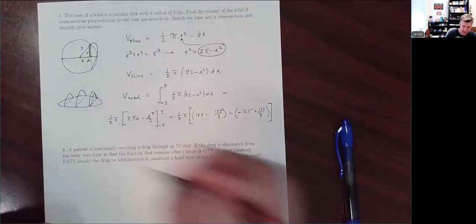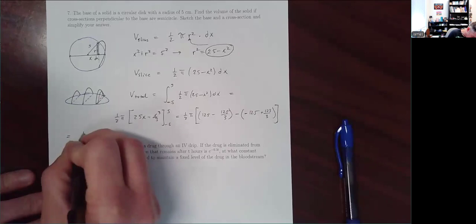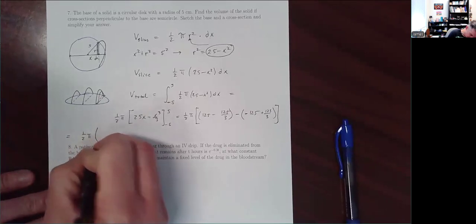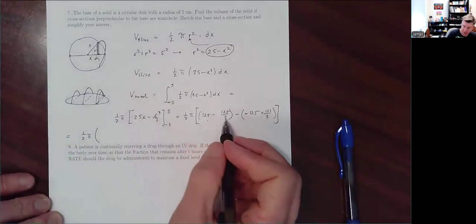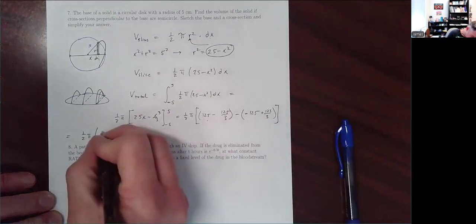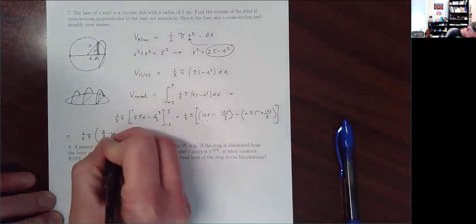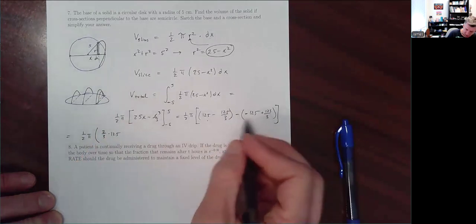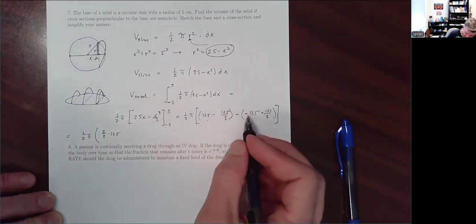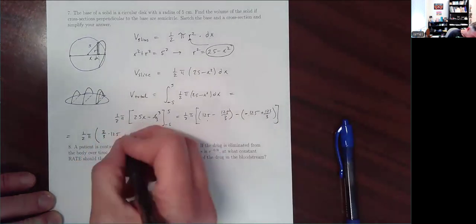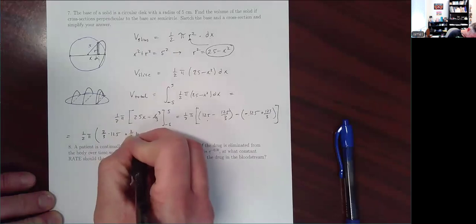I would probably leave it like that, but if you want to simplify it, it's going to be 1/2 pi times, again, something minus a third of something is 2/3 of something. That's going to be 2/3 of 125. And that's also going to be 2/3 of 125, because you have really plus 125 minus 125 thirds. So again, plus 2/3 of 125.